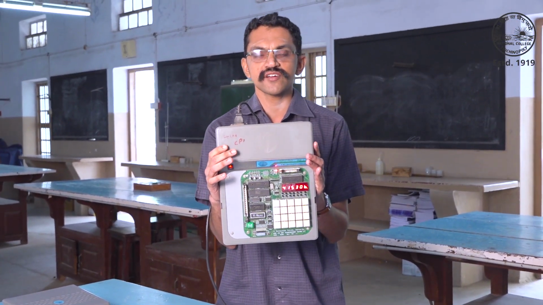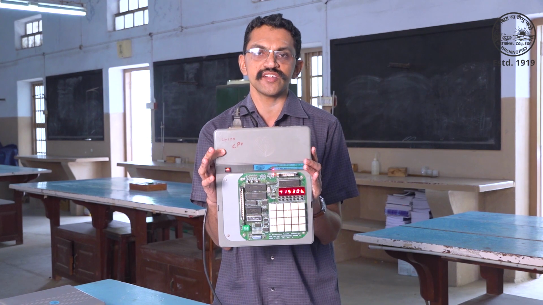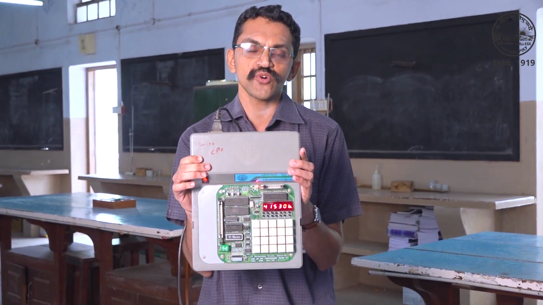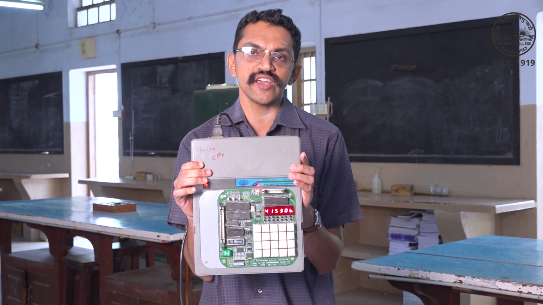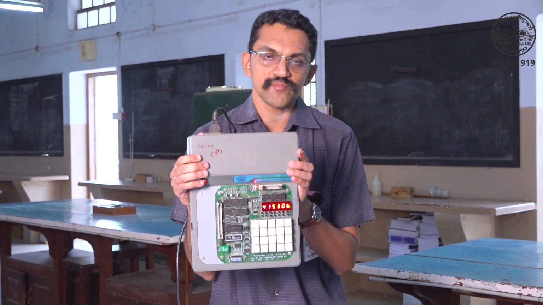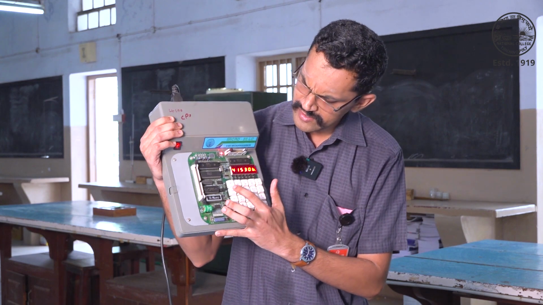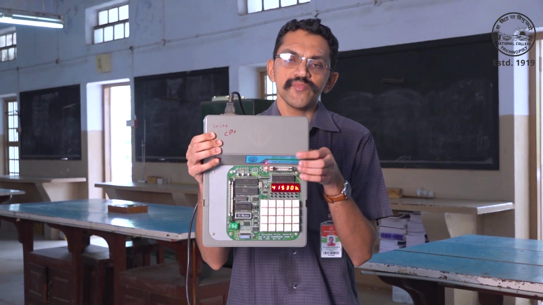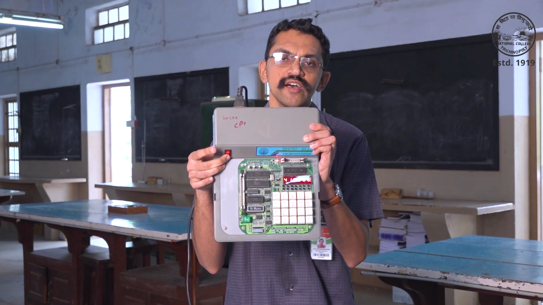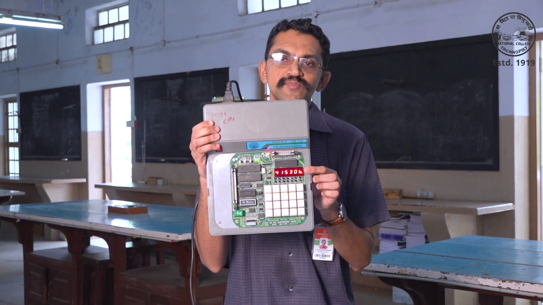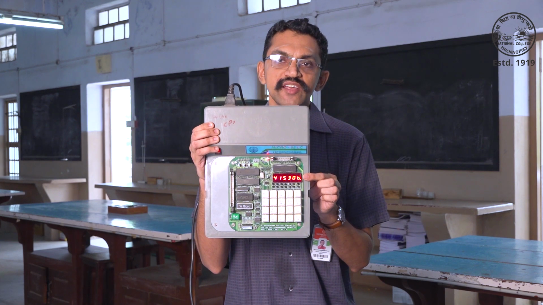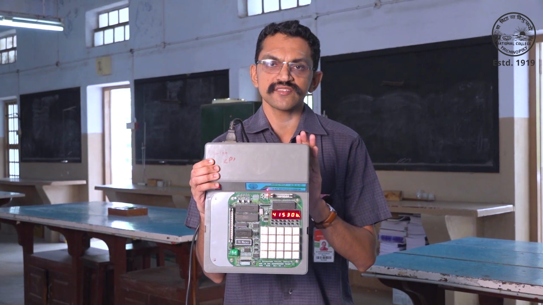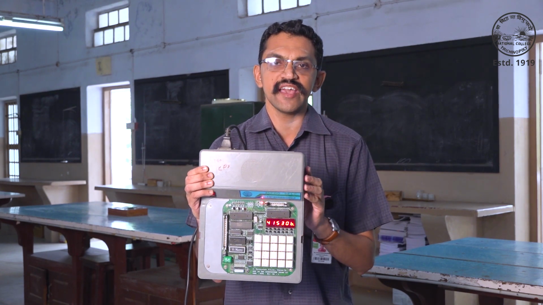In the starting process of this microprocessor kit, we have to use certain operations so that the program will be executed without any troubleshooting. Here is an option called reset. So, to start the program, we can switch on the kit. It will display 85, mu 85, which indicates that this microprocessor kit works under the architecture of 8085.